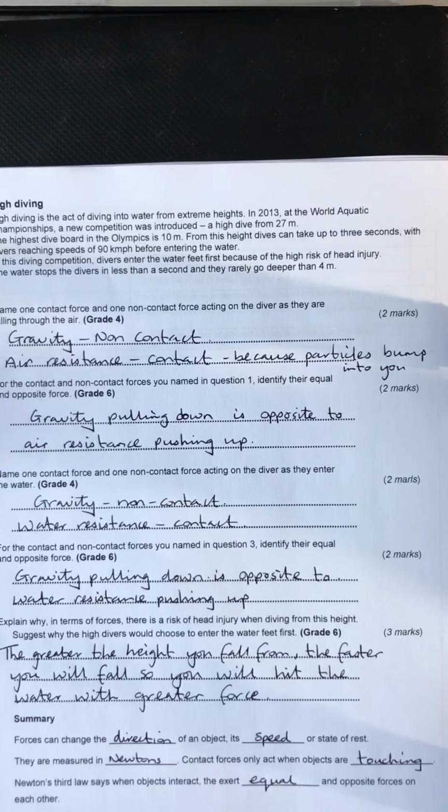Air resistance is a contact force because as you fall, you are bumping into the air particles. So they physically touch you, although we're not really aware of this because it happens all the time. Every time you move, you're walking through air, you're pushing air particles out of the way. And the next question asks about opposite forces. The gravity is pulling us down, the air resistance effectively is trying to push us back up.